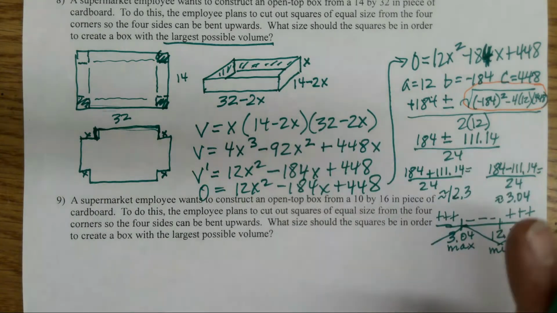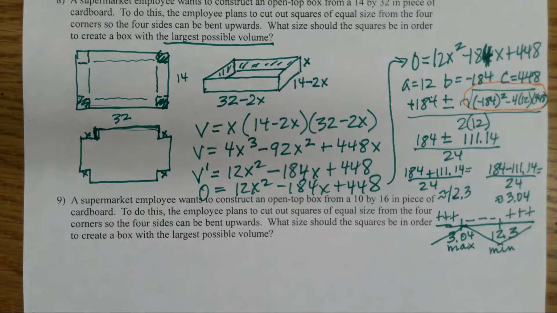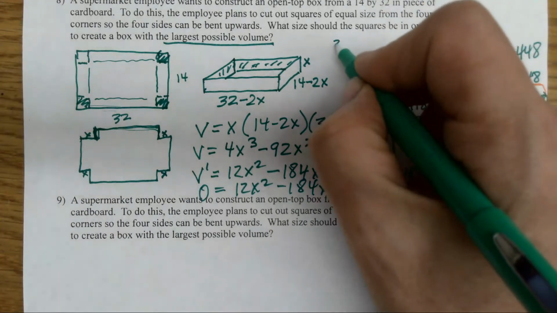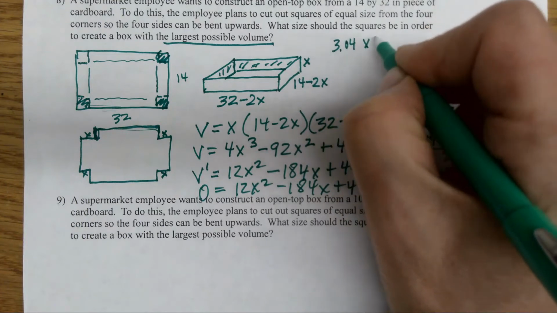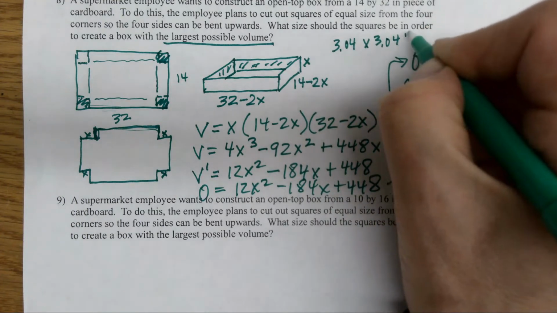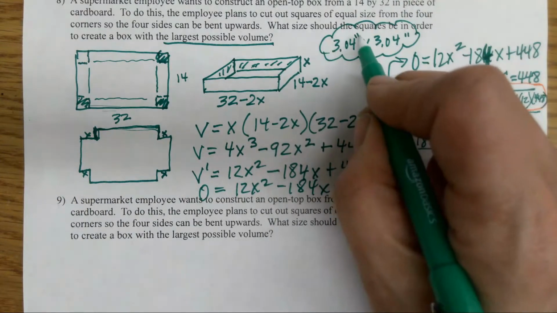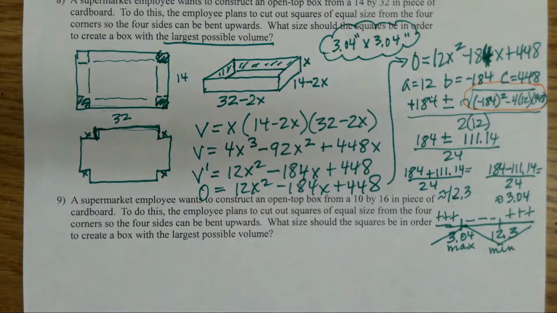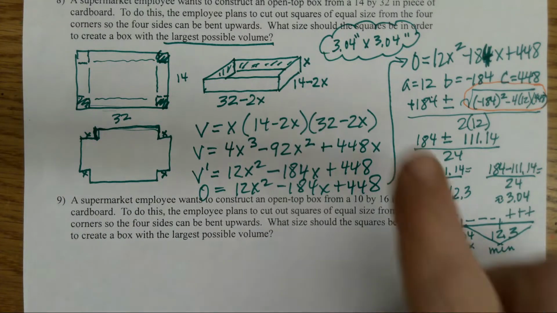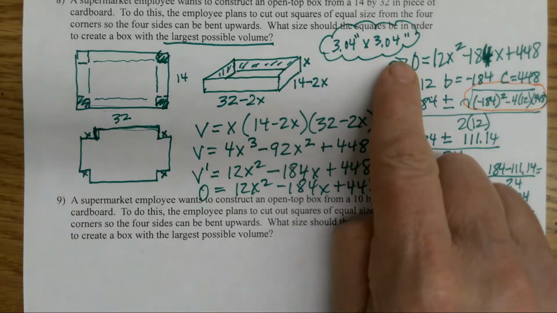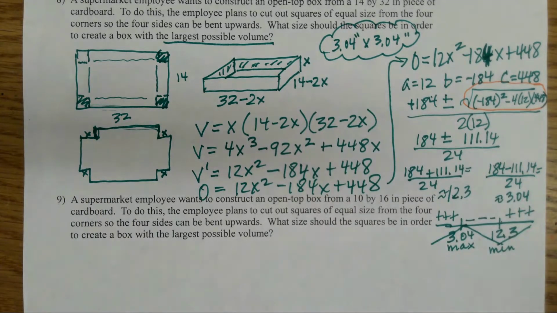So how do I answer this? What size should the squares be in order to create the largest box? And they should be 3.04 by 3.04 inches. I'm going to use the abbreviation with that double little quote mark for inches. You could put IN in there as well. It doesn't really matter. But that's what I need, my square to be 3.04 by 3.04. And that's pretty much it for that one.